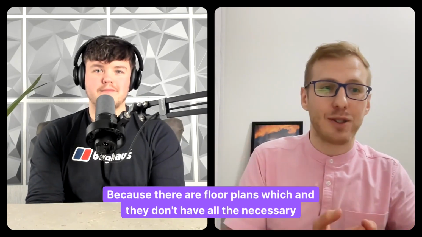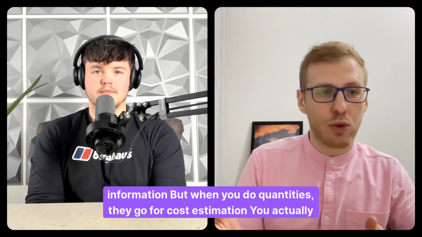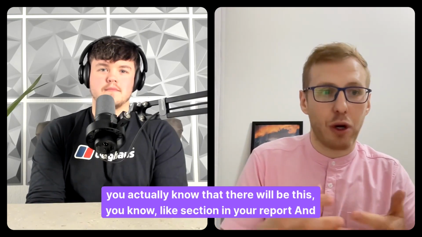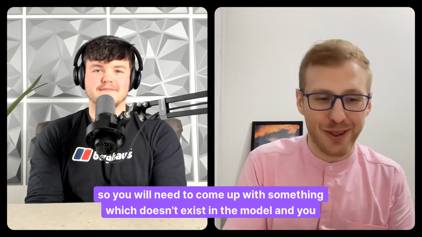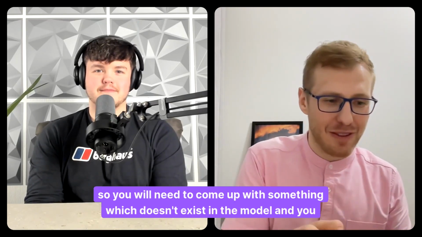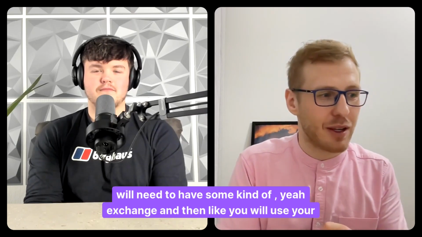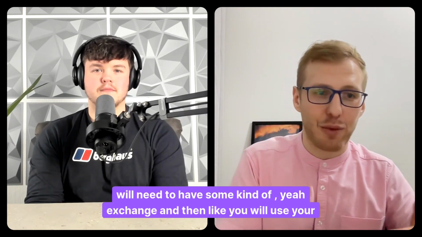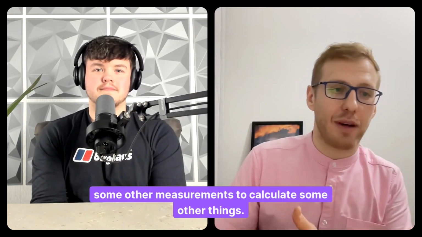Because there are floor plans which don't have all the necessary information. But when you do quantity takeoff or cost estimation, you know there will be this section in your report, so you need to come up with something which doesn't exist in the model. Then you will use your windows to calculate lintels, or some other measurements to calculate other things.